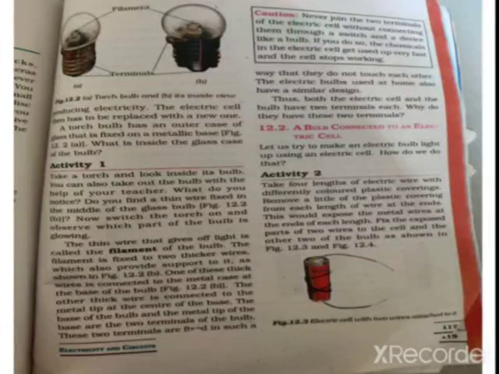Now let's see the filament. What is a filament? Here you can see the picture, image 12.2. Two terminals are given, positive and negative. The thin wire that gives off light is called the filament of the bulb.